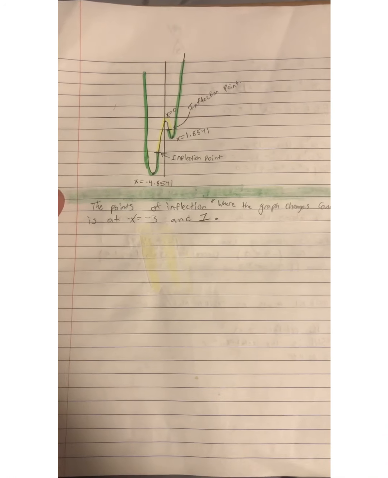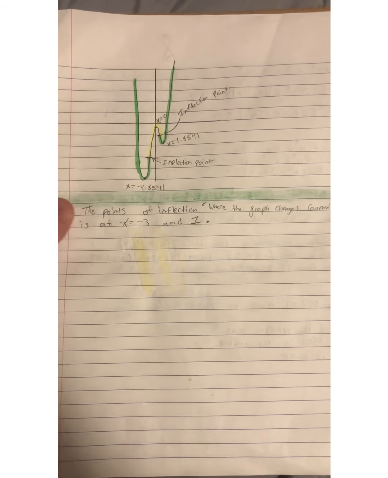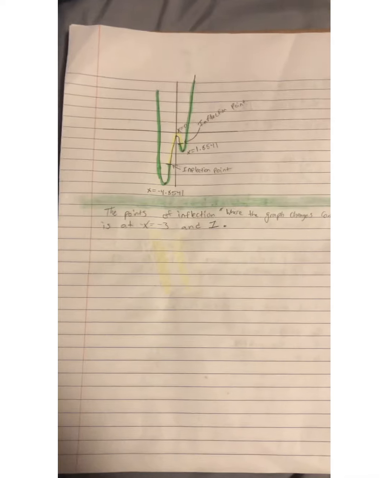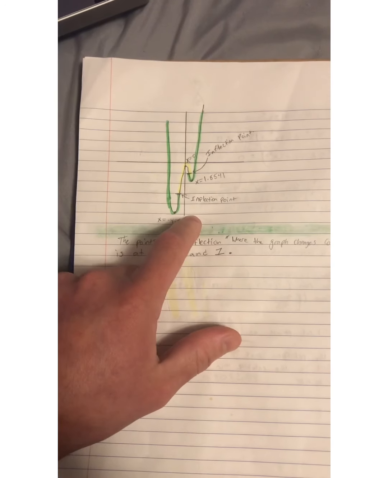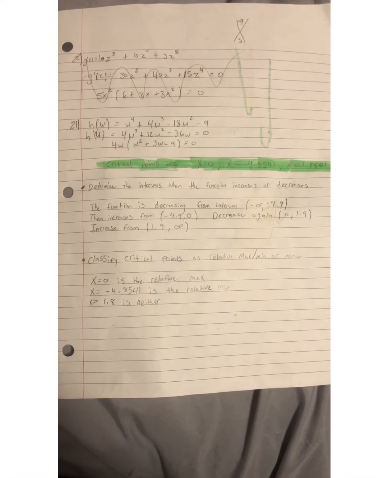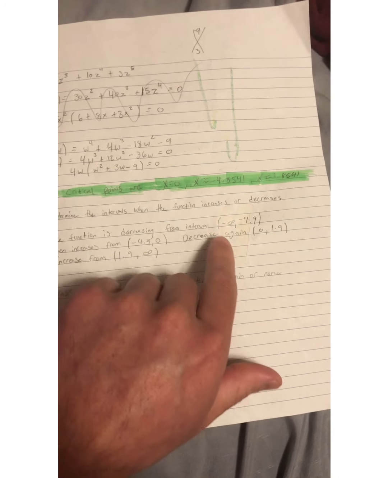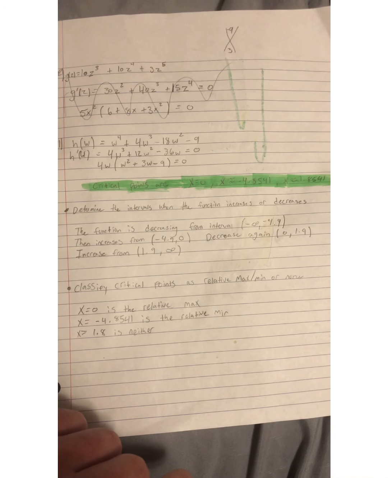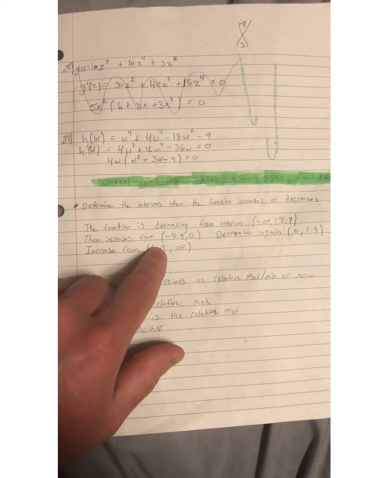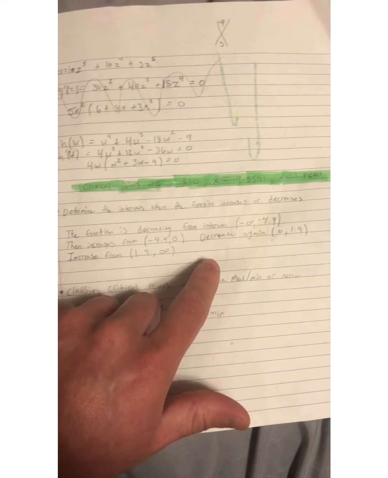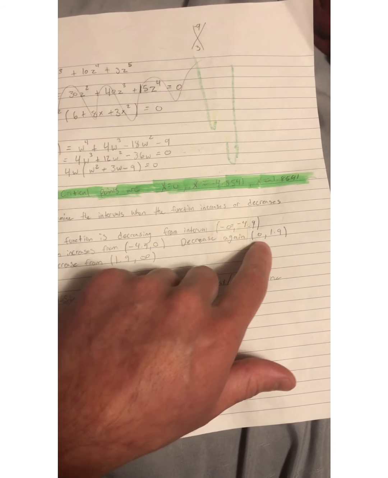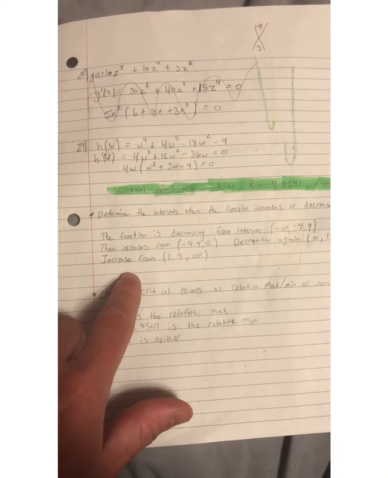Next, we'd be talking about where the intervals of the function increase or decrease. So this is a rough sketch of that function. And what I got for where the function increases and decreases, the function decreases from negative infinity to negative 4.9. Then it increases from negative 4.9 to 0. And decreases again from 0 to 1.9, then increases from 1.9 to infinity.